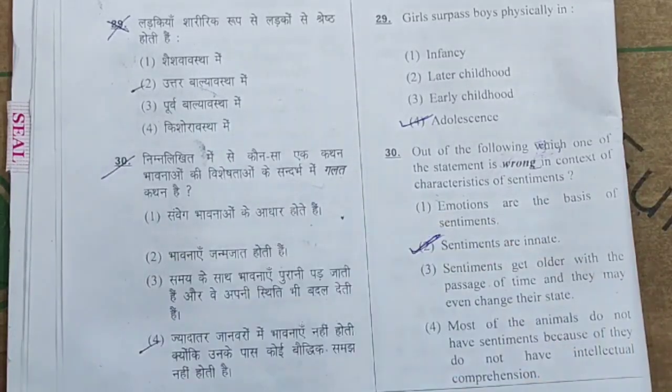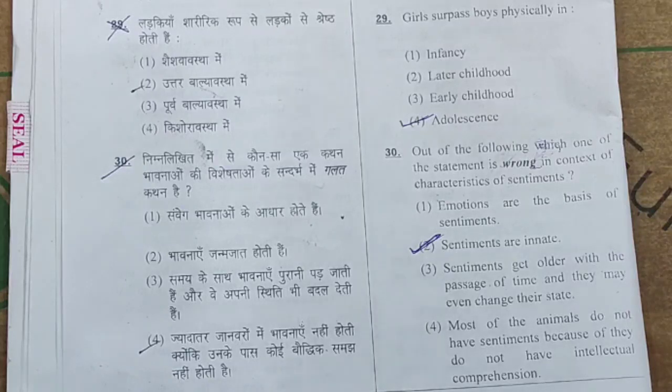So students, today we solved child development pedagogy portion of HTET TGT level 2 examination held on 19/12/2021. Thank you.